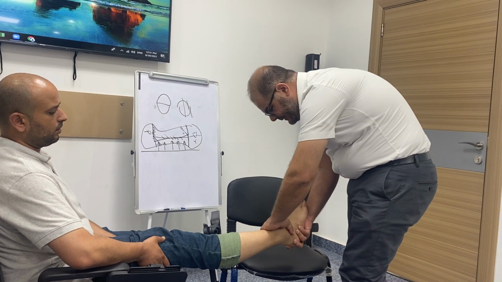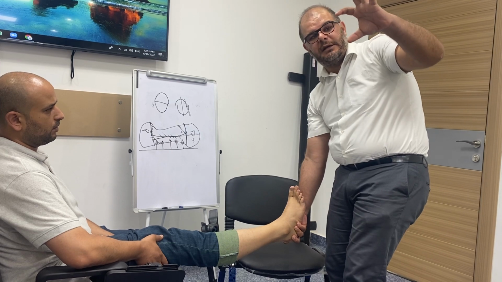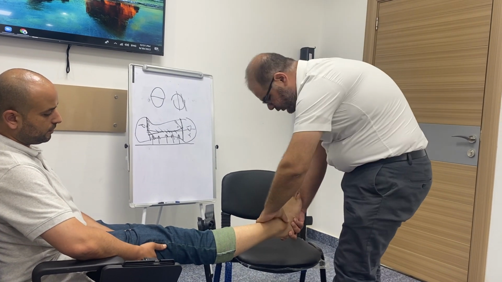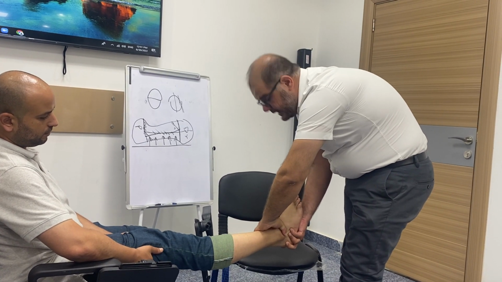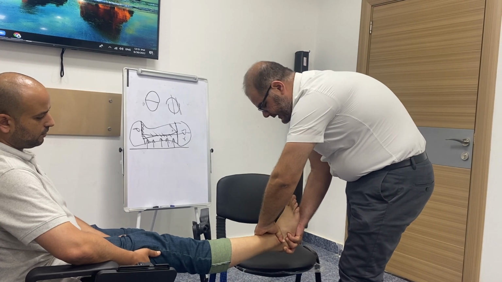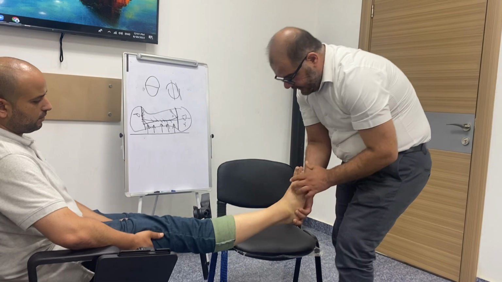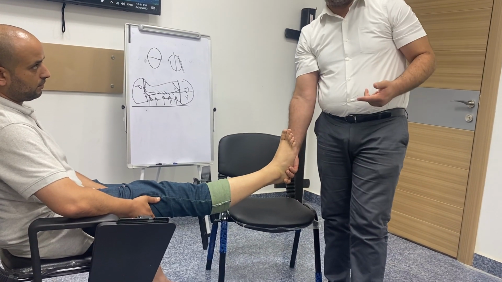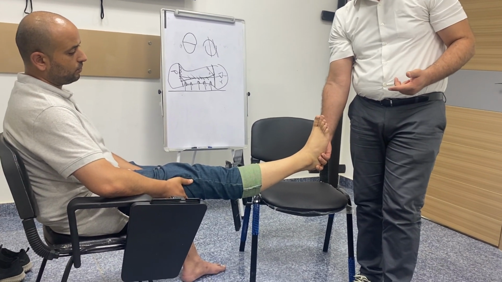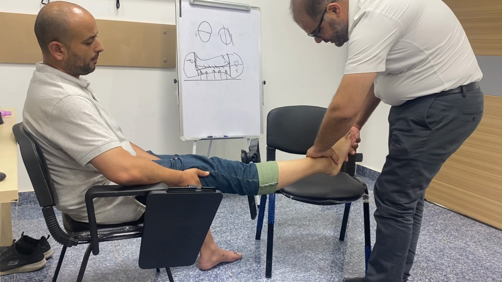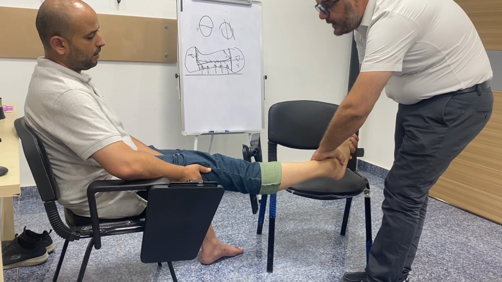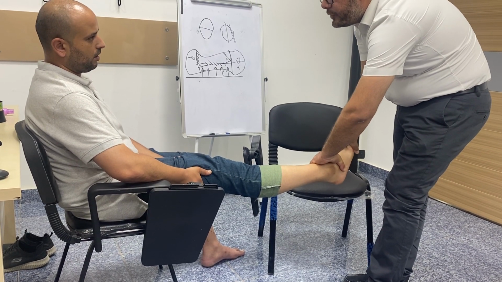Then I have to go to the subtalar joint. For the subtalar joint, I have to use my pencil grip to hold the talus, and I have to stabilize the ankle and do inversion and eversion this way. After that, the next movement is the chopper joint. So what's the movement in the chopper joint? Supination and pronation. I hold it like that. I supinate and I pronate.